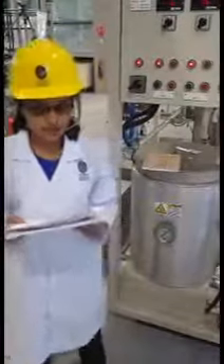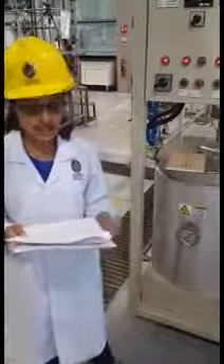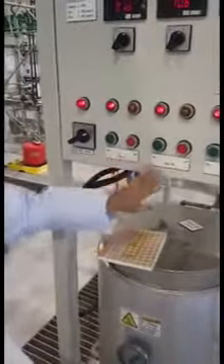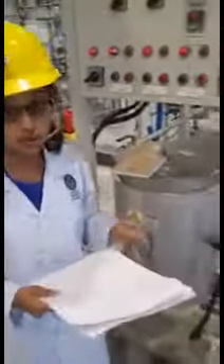Experiment 14B is the effect of hot water flow rate on heat transfer coefficient at constant cold water flow rate. You have to make sure the main switch is on and pump 1 and pump 2 are on, as we explained in the previous video. But the only difference now is that we are going to change the hot water flow rate.